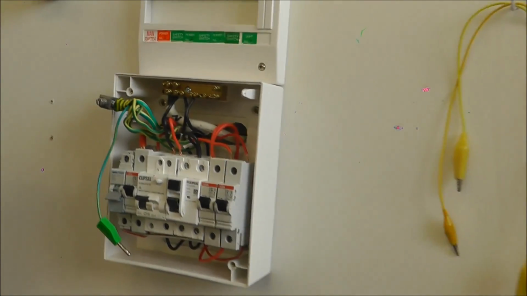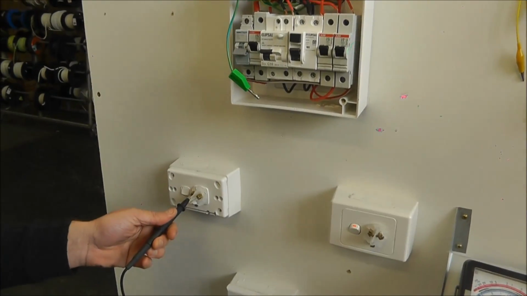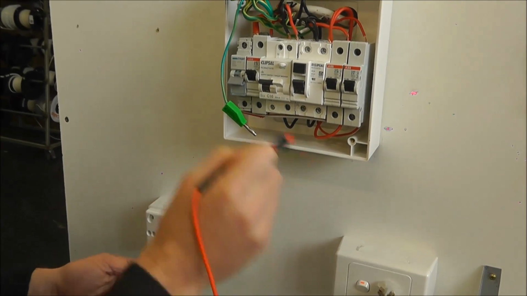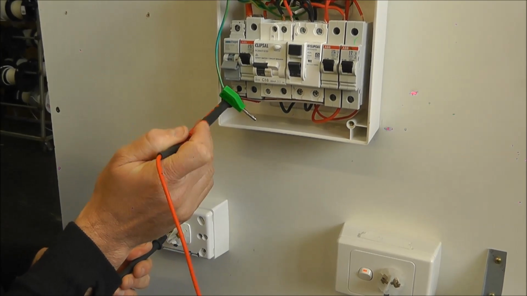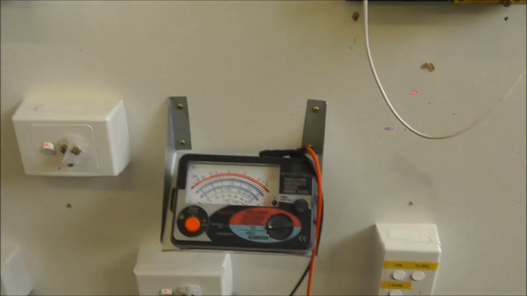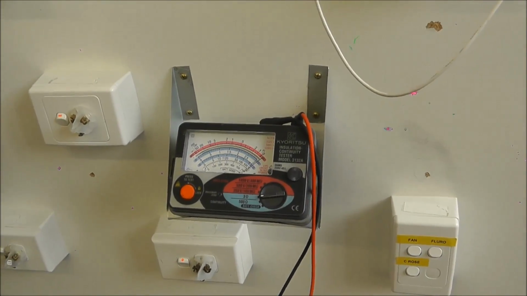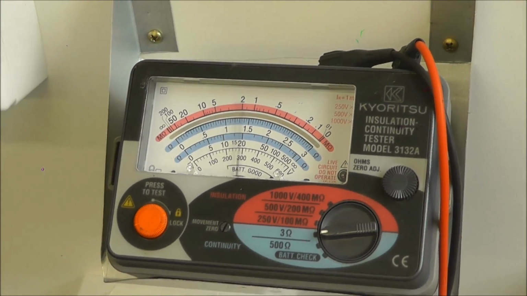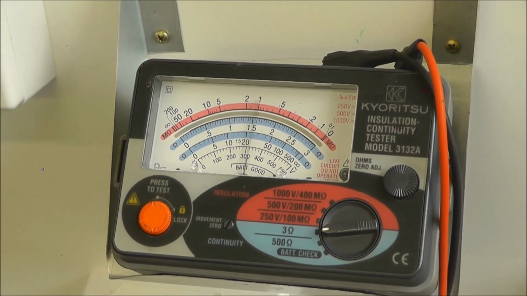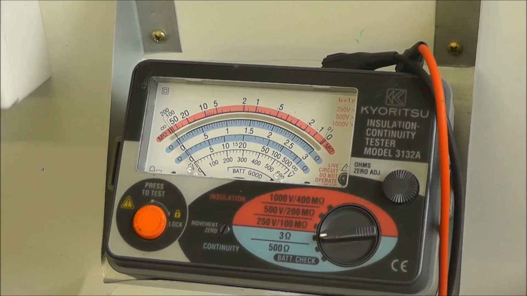So the important bit here is I'll go in between the active terminal here. If you think about it, I'm just going to go on the load side of the main switch. Anything wrong with that? Because it's all linked up, all my actives are linked up. So I'm happy with that. I'm flicking my switch over here at the socket outlet, and it's switched. So we're happy with that.